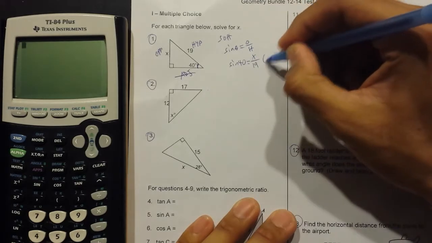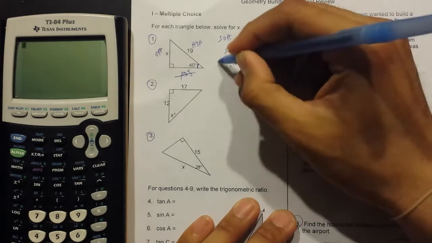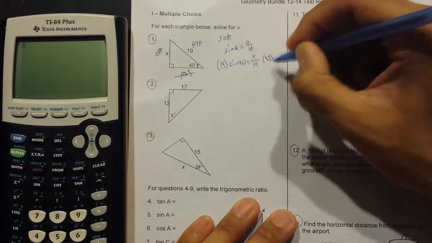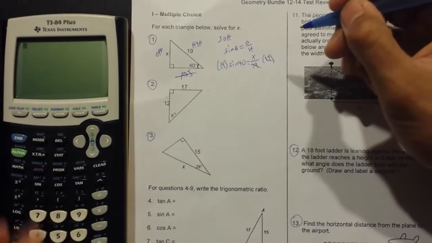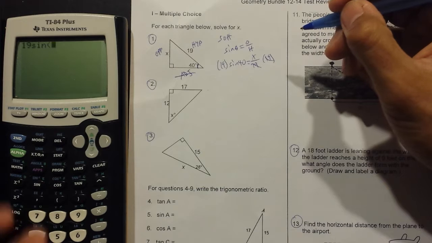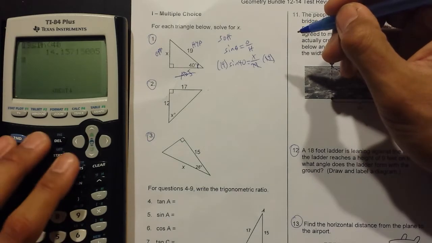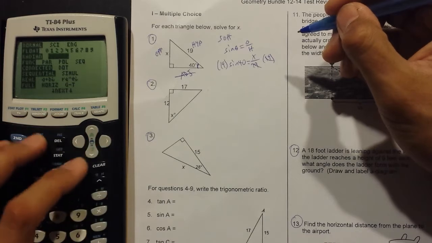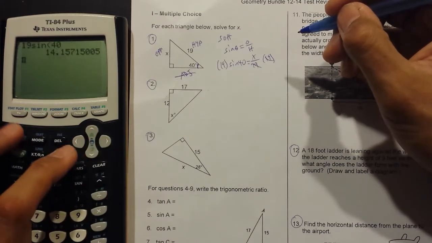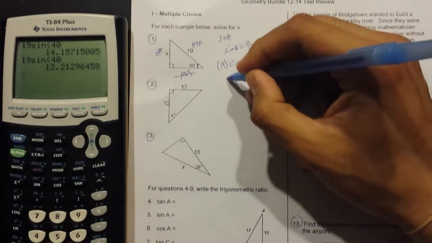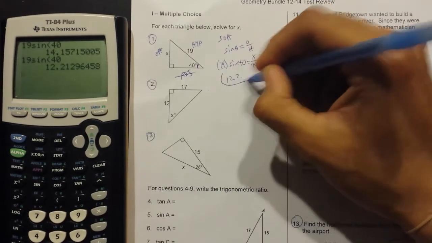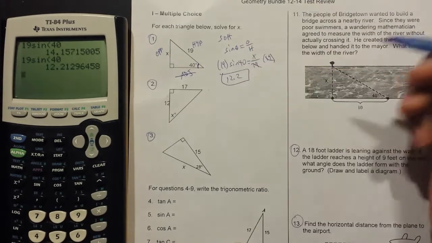In order to get x by itself, you multiply both sides by 19. Those reduce, you have 19 sine 40. Okay, this is in degrees. That's 12.2. Okay, that's the first one.